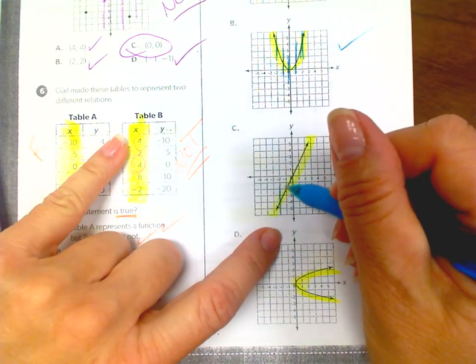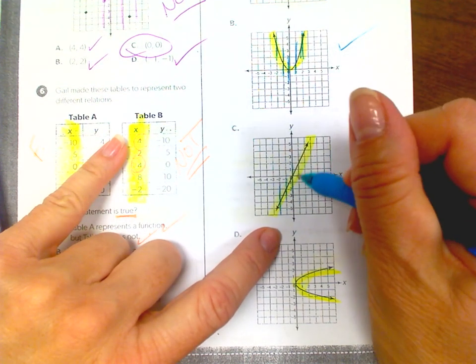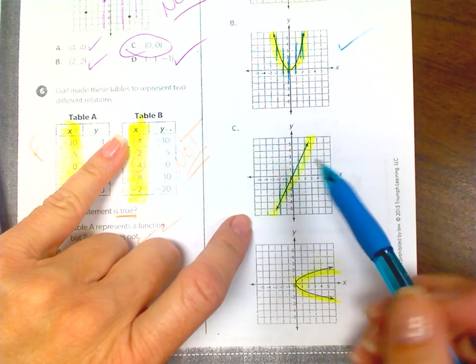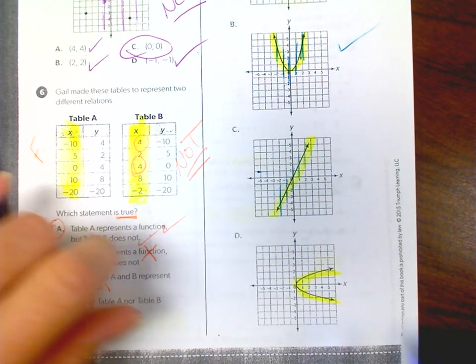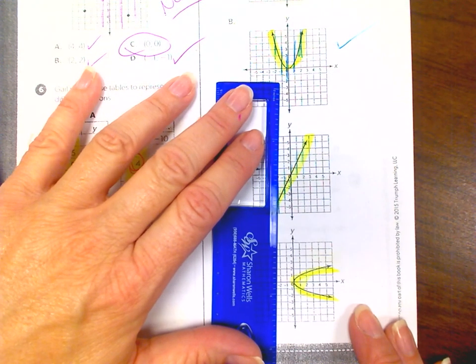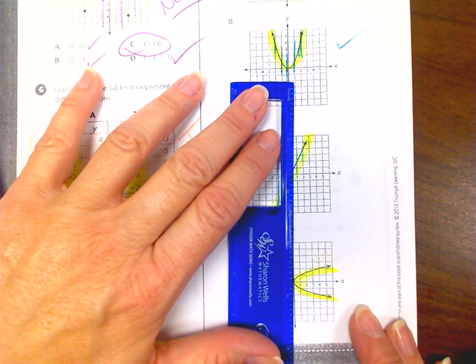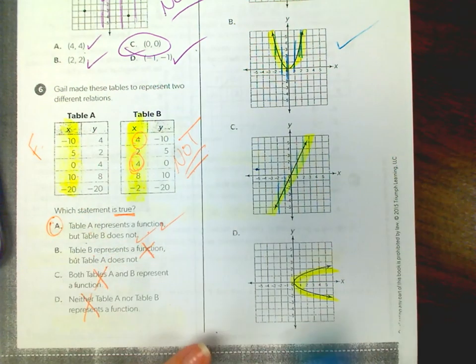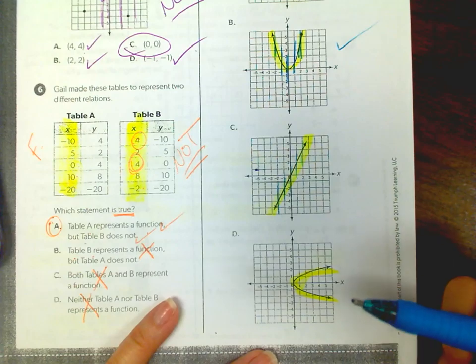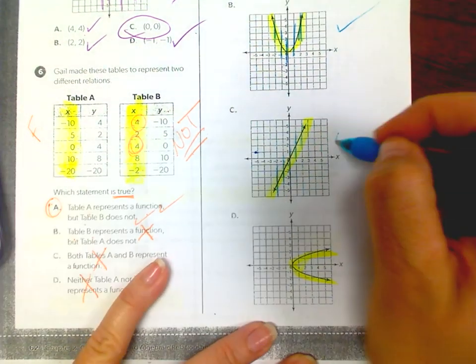C, the vertical line test. And again, you can sketch your lines through here, or you can take your pencil or something flat and just go across it. And make sure that that line doesn't hit at the same time in two spots. This one's a function.